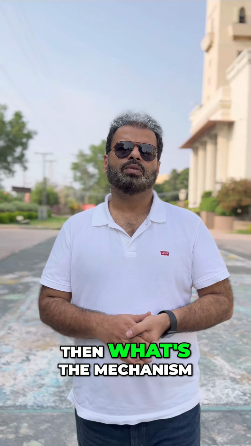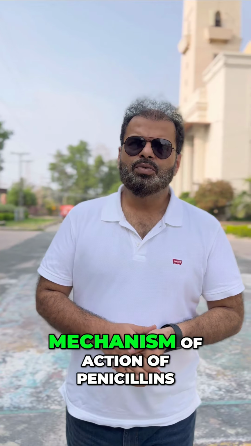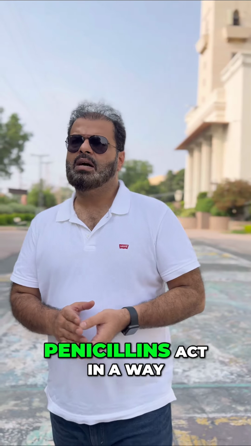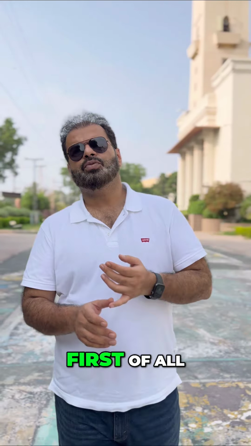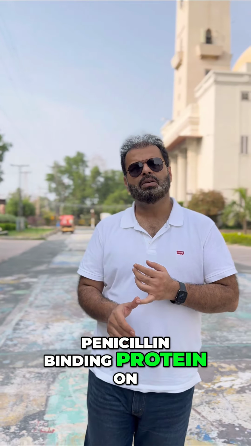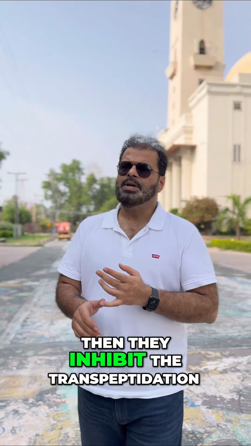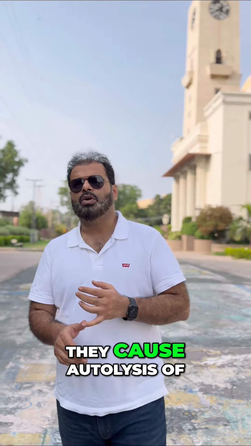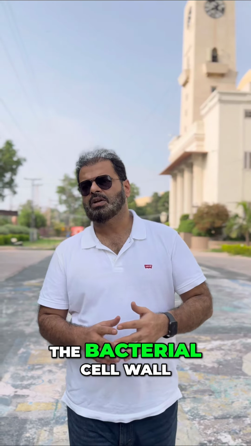And sir, then what's the mechanism of penicillin? Mechanism of action of penicillins. Look, penicillins act in a way, first of all, they bind to the penicillin binding protein on the bacterial cell wall. Then they inhibit the transpeptidation. And last of all, they cause autolysis of the bacterial cell wall.